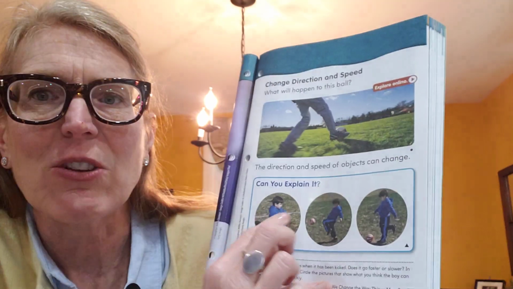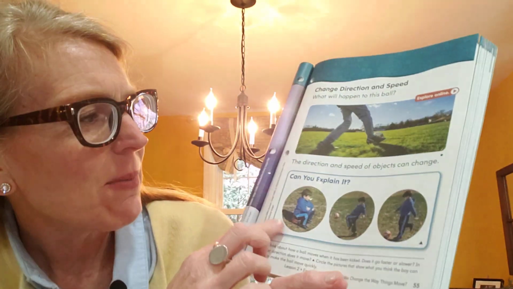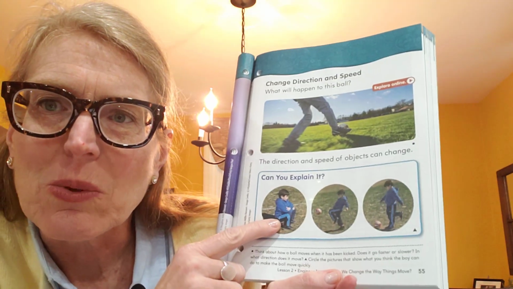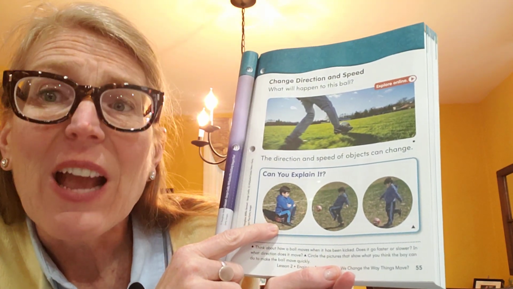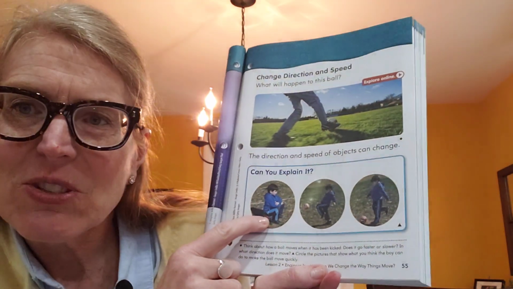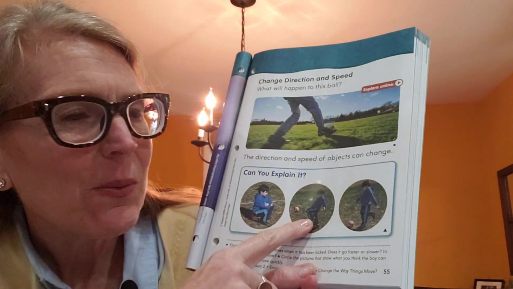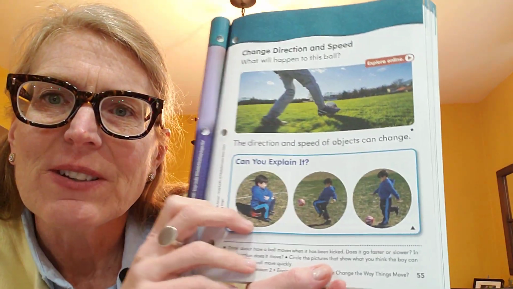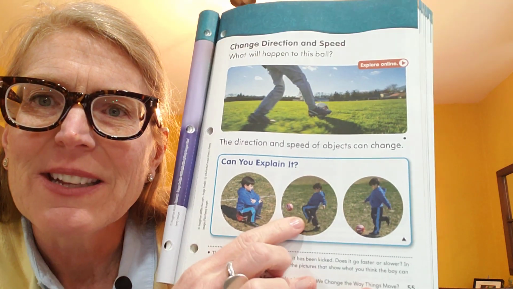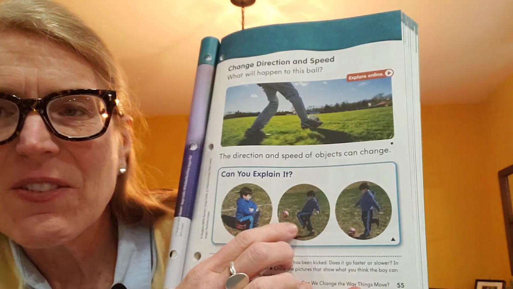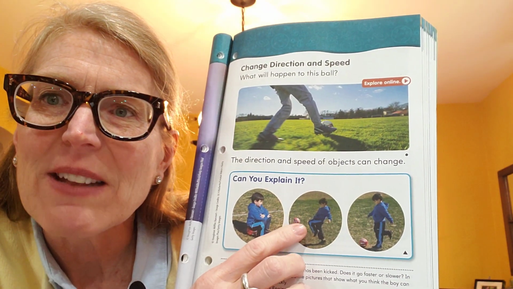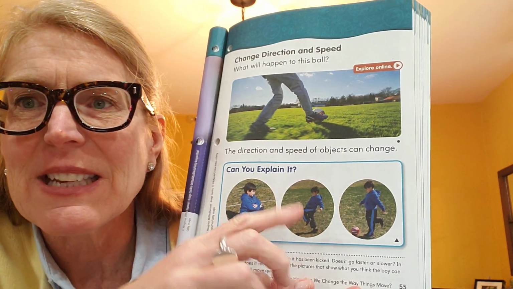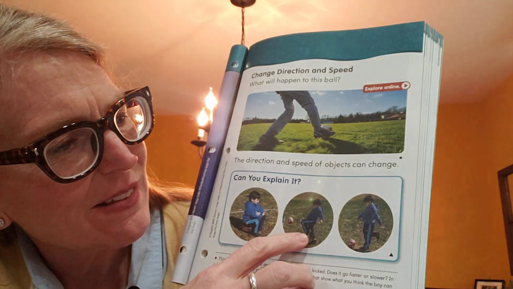All right, let's take a look down at the bottom. Let's look at the three pictures down at the bottom. I'm looking at the first picture. What is the little boy doing? Sitting on the soccer ball, right? Just sitting on it. What's he doing in that middle picture? Take a good look at that in your book. He's bouncing it off of his knee, right? He's just bouncing, playing with it, bouncing it from knee to knee. See soccer players do that all the time.